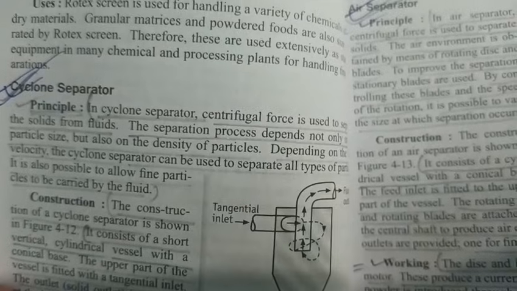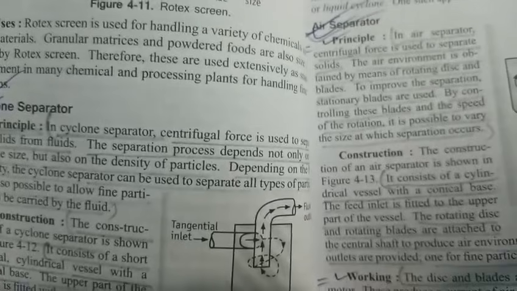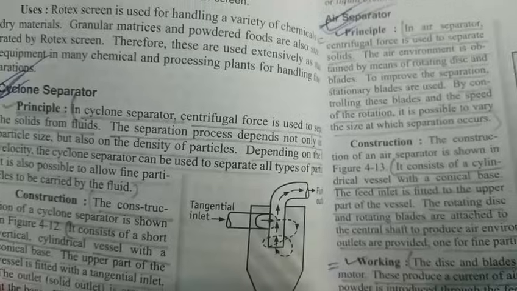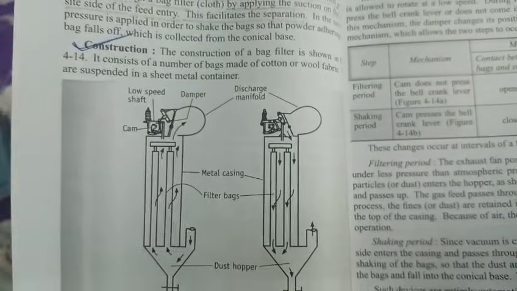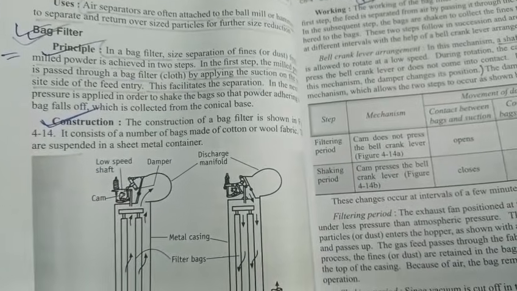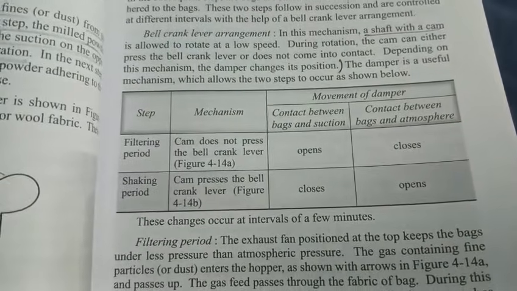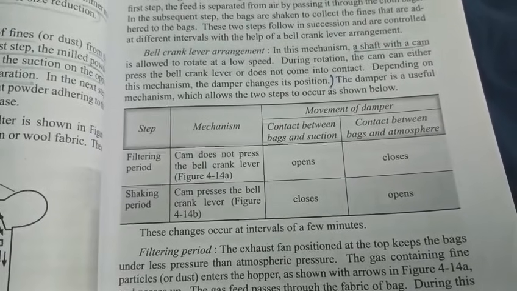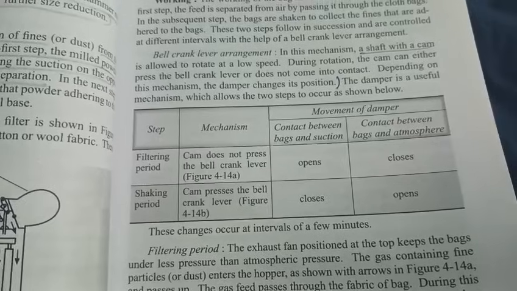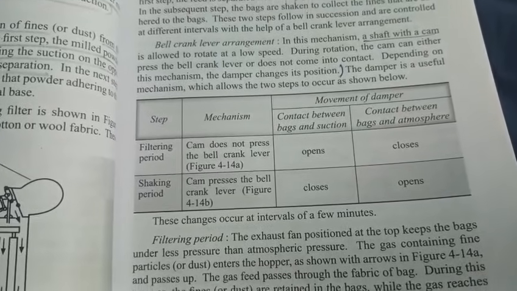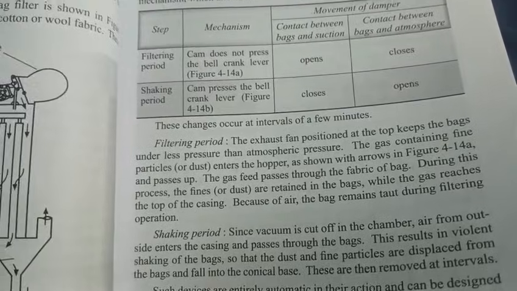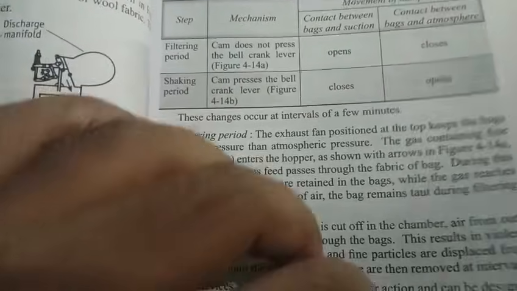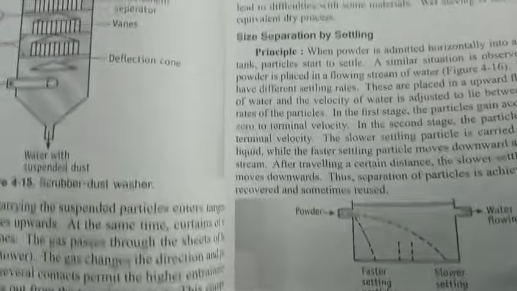They may ask you to give a brief note on the cyclone and air separator, or the difference between the cyclone and air separator, for a 5 marks or 10 marks question. This is very important. Then there is the bag filter. What is the principle of the bag filter, and its construction? For sessional, you have to learn the steps involved in the bag filter. The steps are the filtering period and the shaking period. What happens during the filtering period and the shaking period?